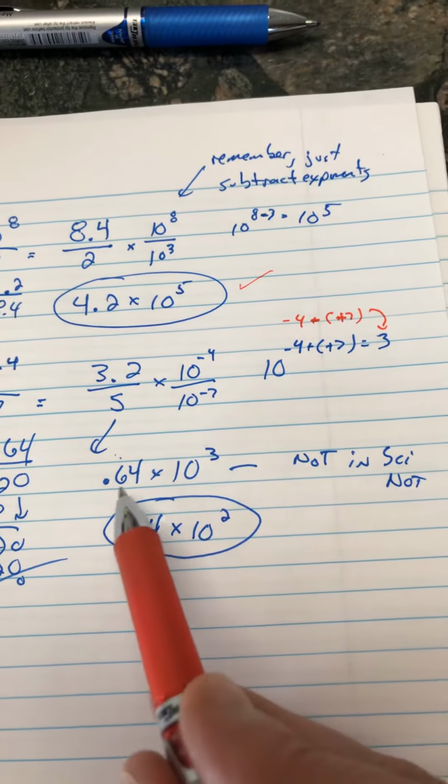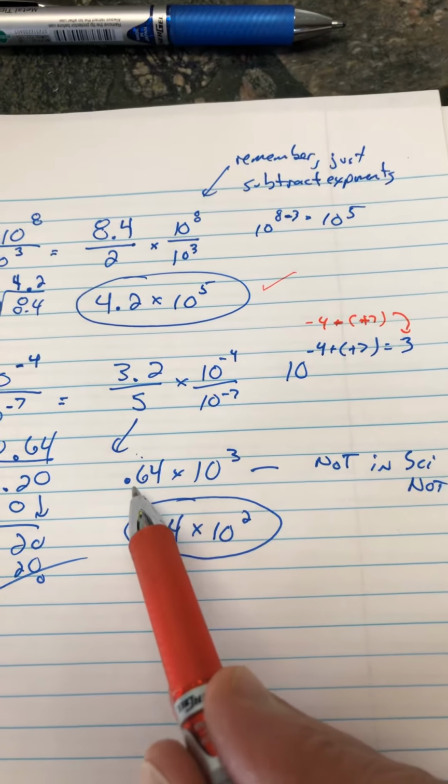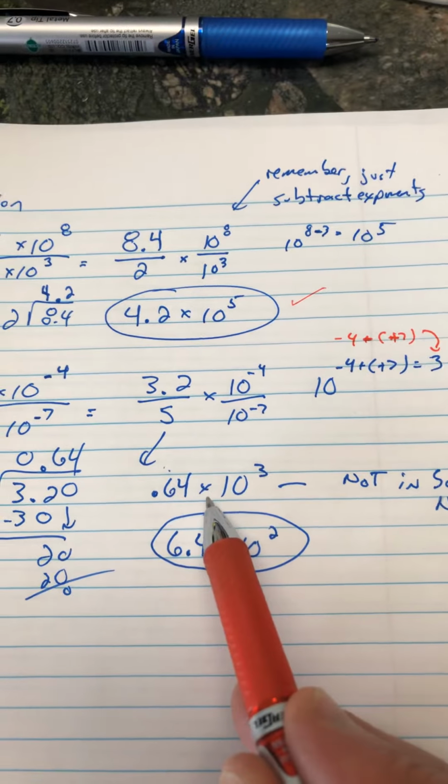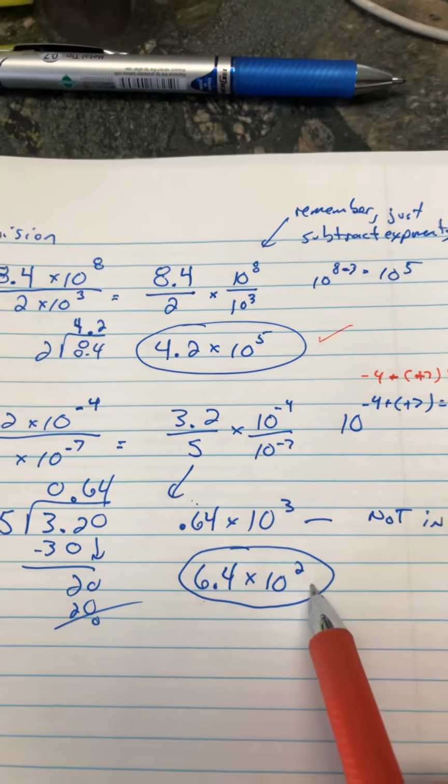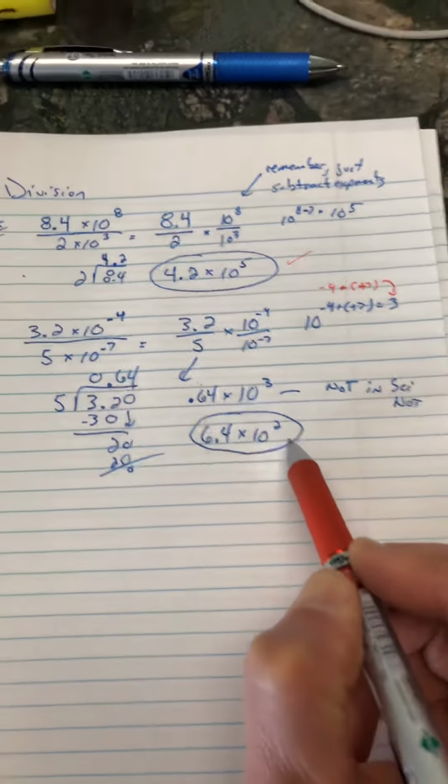Now, once again, this guy's not in scientific notation, so right now, the way it's written, I'd move it over 3 units to the right. So if I want to move it over 1 more unit to get it in scientific notation, I'd only have to move it 2 units to the right to get that guy in scientific notation.